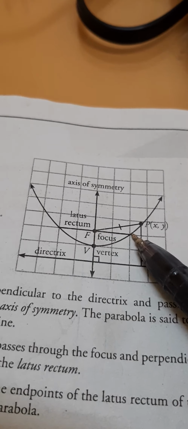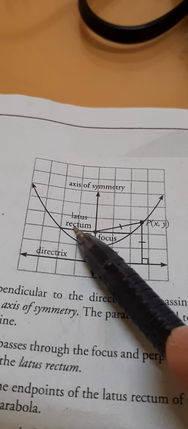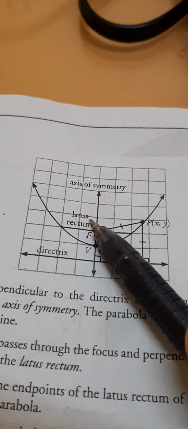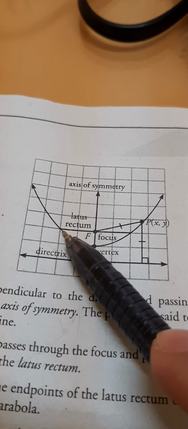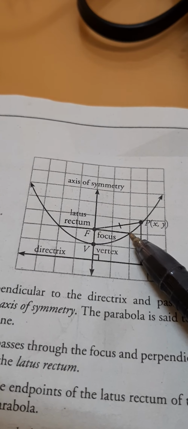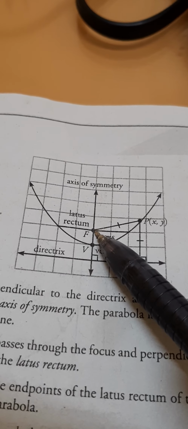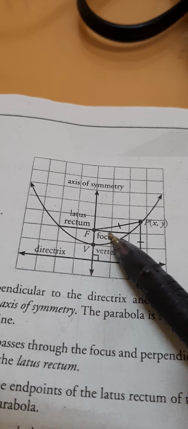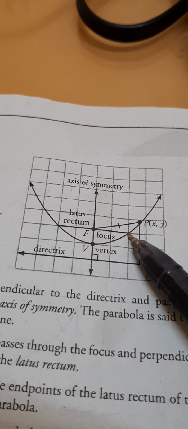And here, the line that passes through the focus going to both sides of the parabola is what we call the latus rectum. For example, the distance from this point going to this point is equal to 4, let's say. Therefore, it follows that from the focus going to one side is 2, and going to the other side is also equal to 2. That makes the latus rectum equal to 4.